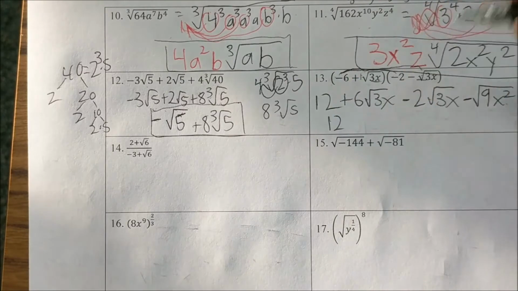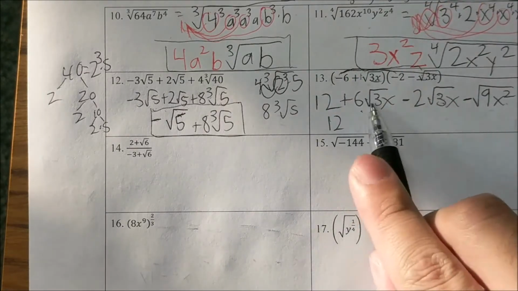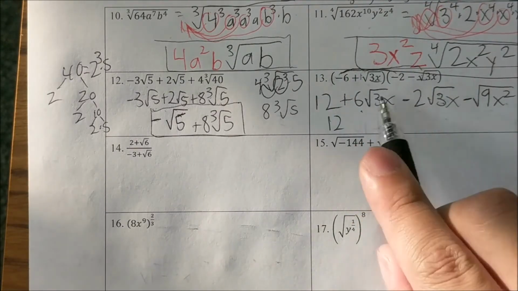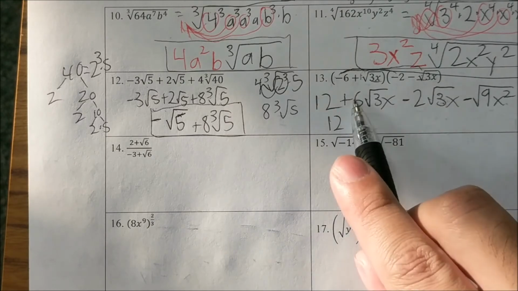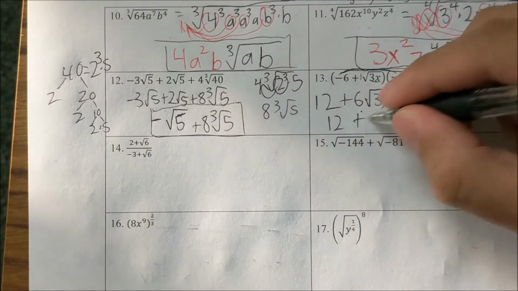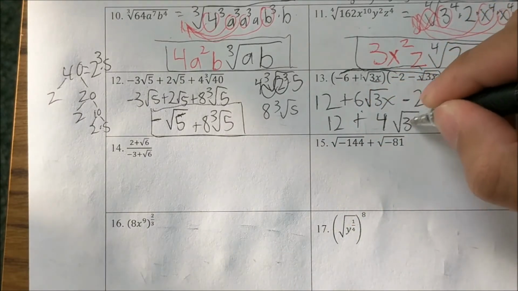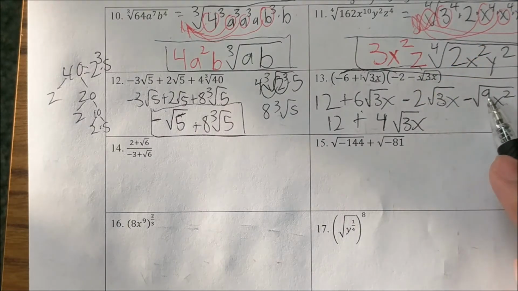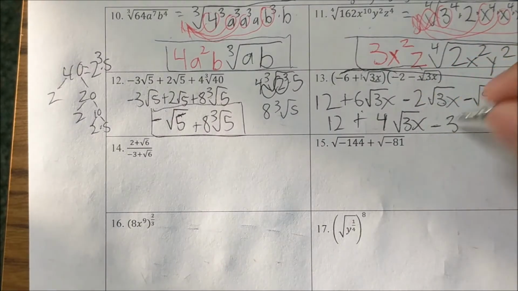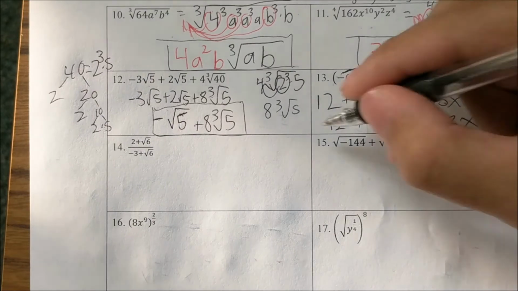All right, so these can combine because they're both square root and the radicand is both 3x. So 6 of those minus 2 of those means you have 4 of those left. And then square root of 9 is 3, square root of x squared is x.